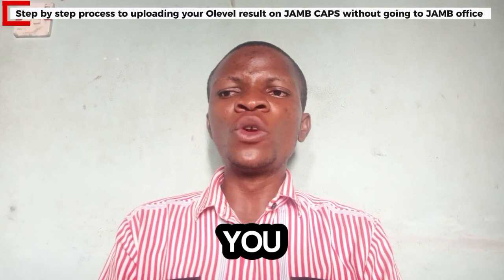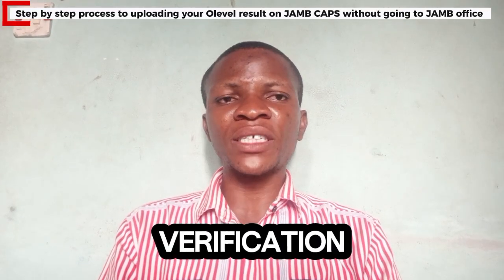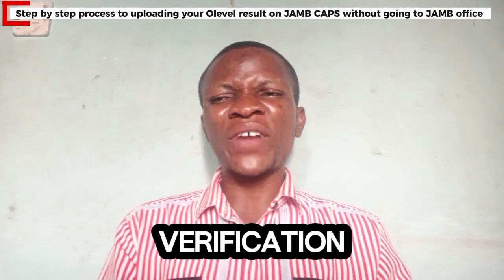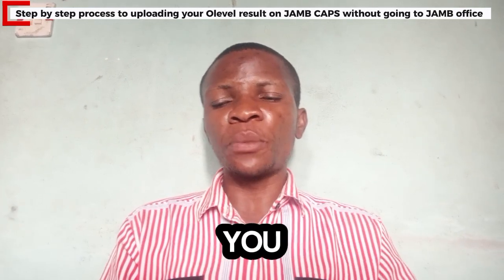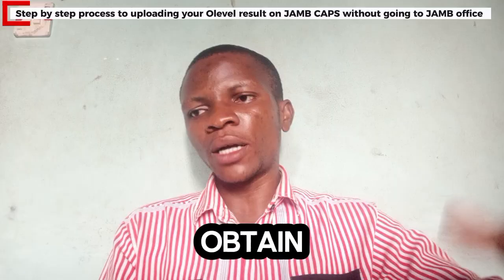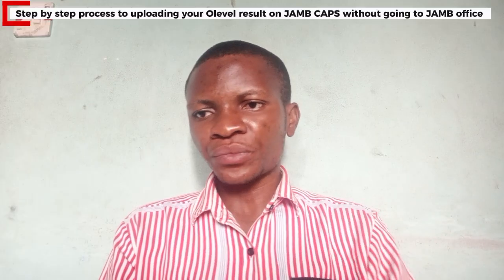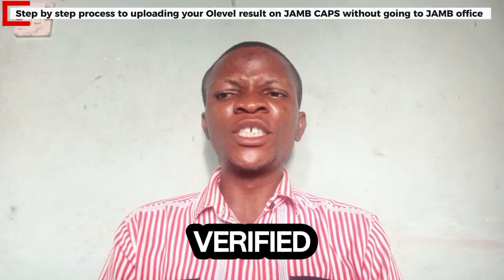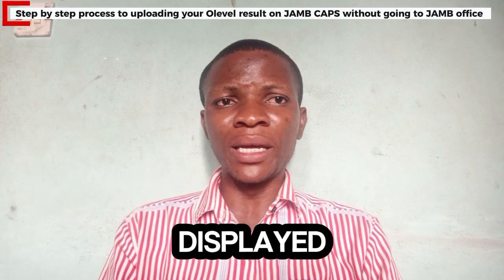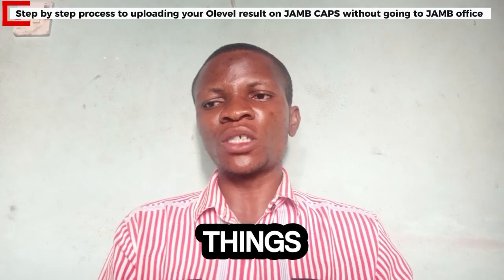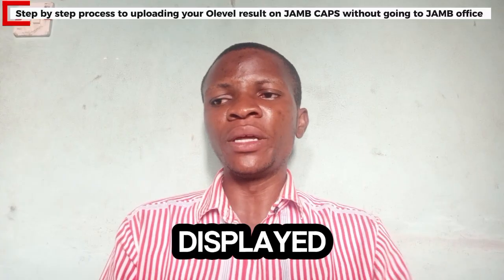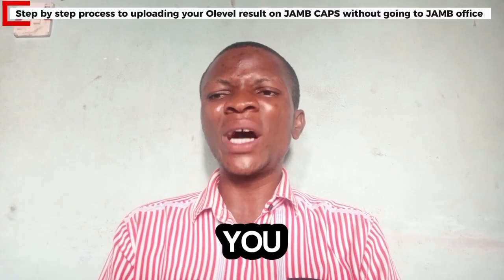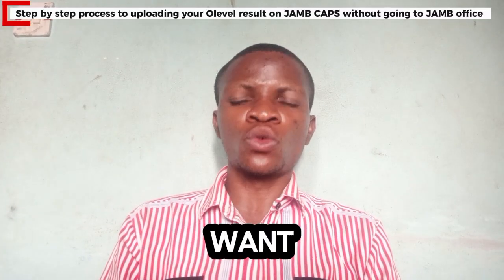Then step 13, you enter your verification code again, the one you obtained during the verification stage. You enter that verification code. Then your verified result will be displayed. If you do all those things successfully, your verified result will be displayed. After that, you now select the subjects you want to choose.